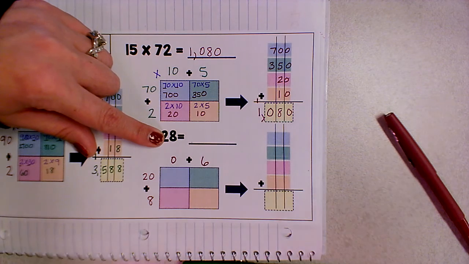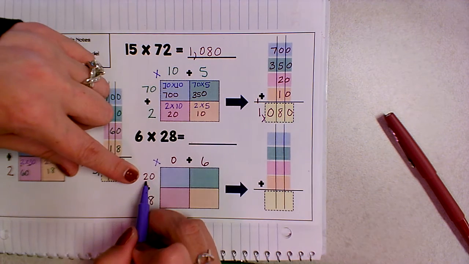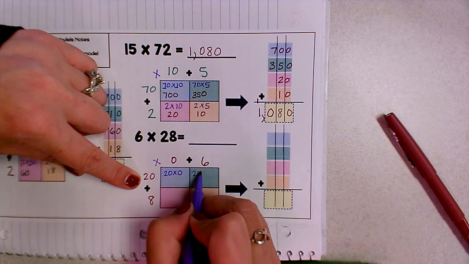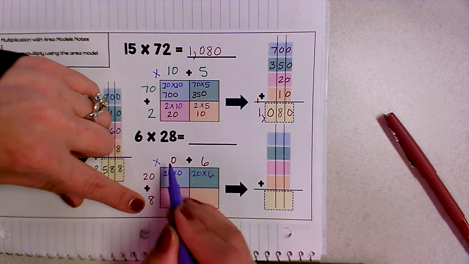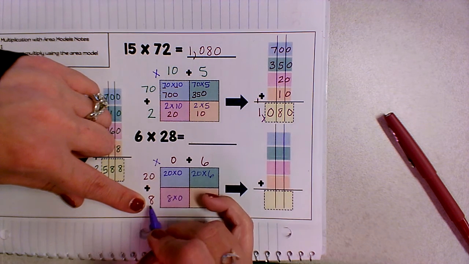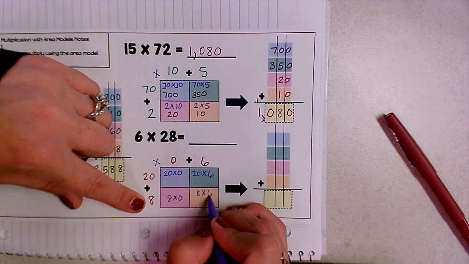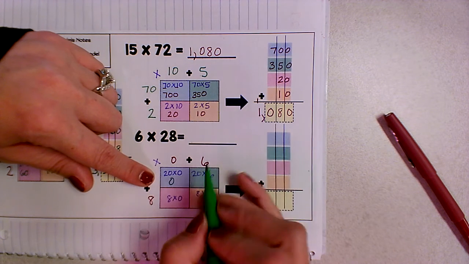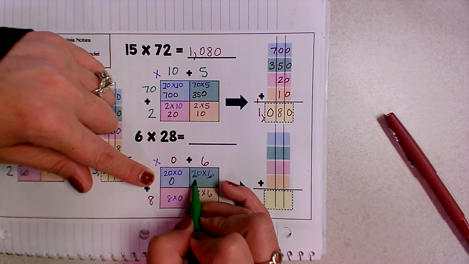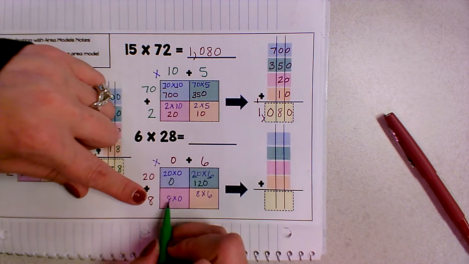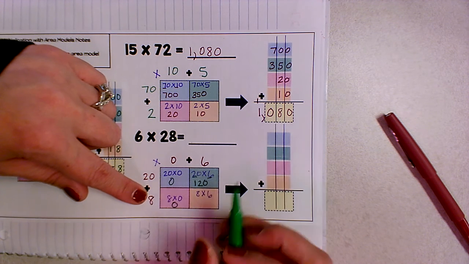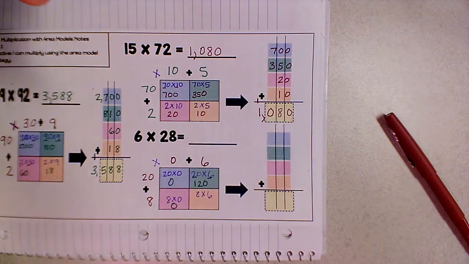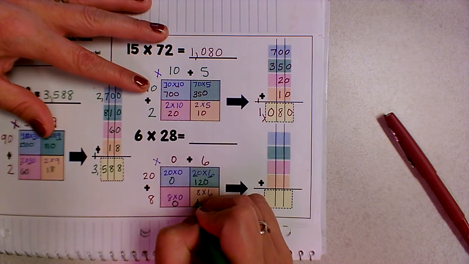Now we have to go through and multiply. So we're going to do 20 times 0, and then 20 times 6. Then we're going to come down here, 8 times 0, and then 8 times 6. Then we're going to find each of those answers. 20 times 0, anything times 0 is always 0. 20 times 6, I know 2 times 6 is 12, and then add that 0 behind. 8 times 0, anything times 0 is always 0. And then 8 times 6 is 48.